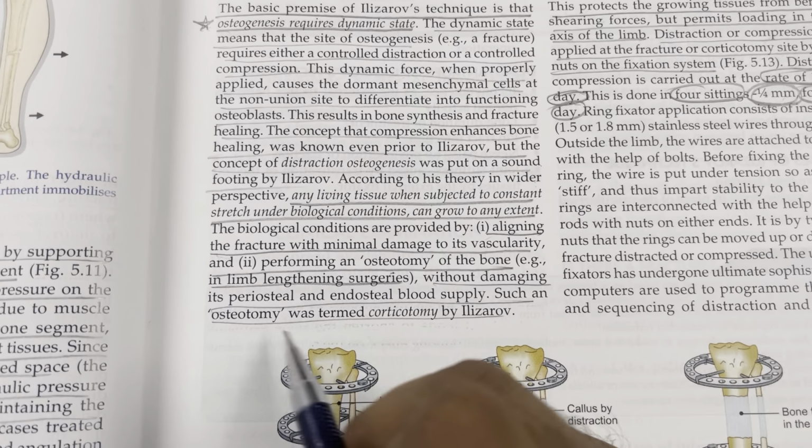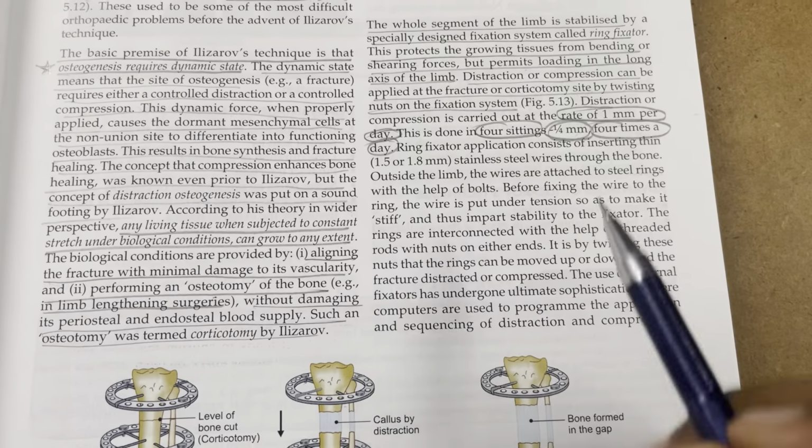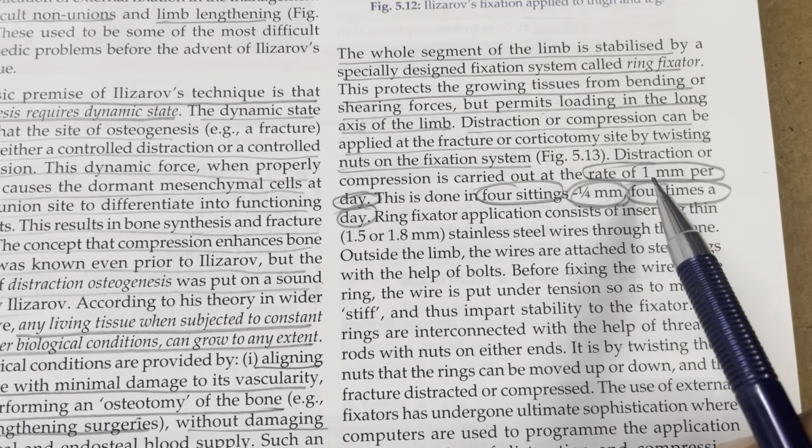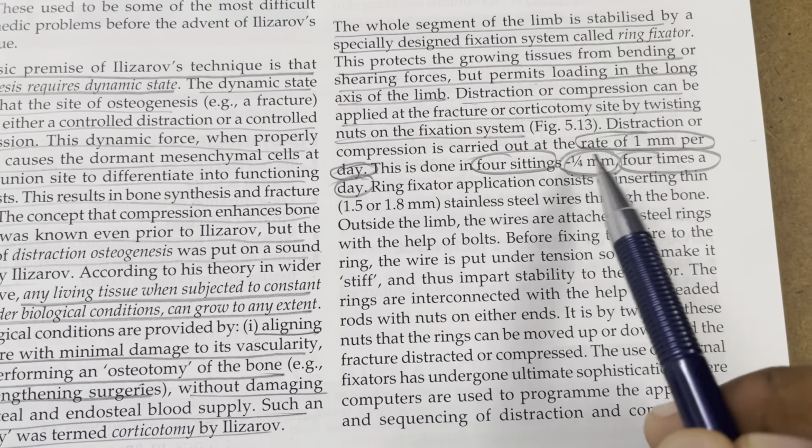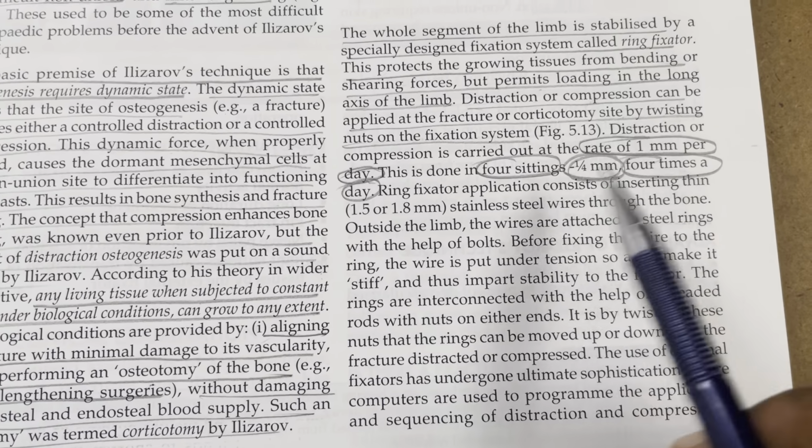The whole segment of the limb is stabilized by a specially designed fixation system called a ring fixator. This protects the growing tissues from bending or shearing forces but permits loading in the long axis of the limb. Distraction or compression can then be applied at the fracture or corticotomy site by twisting nuts on the fixation system. Distraction is carried out at the rate of 1 millimeter per day, and it is done in 4 sittings, so 1/4 mm 4 times a day.